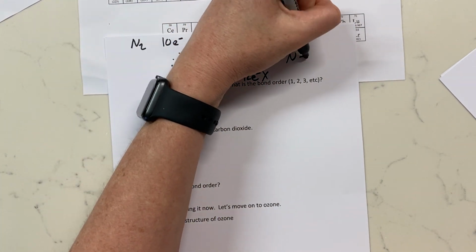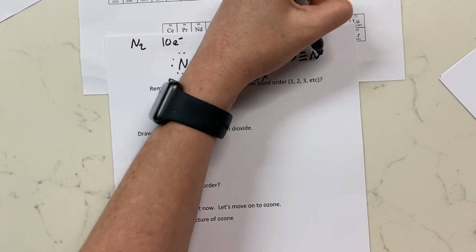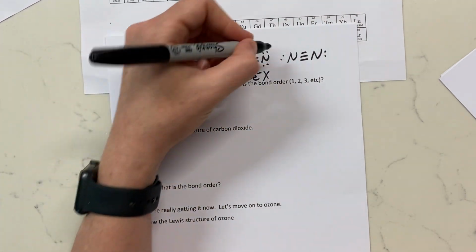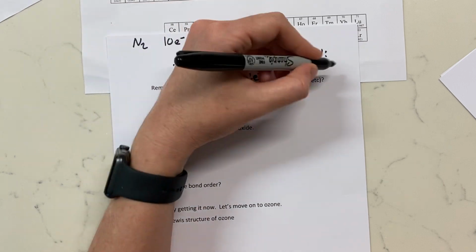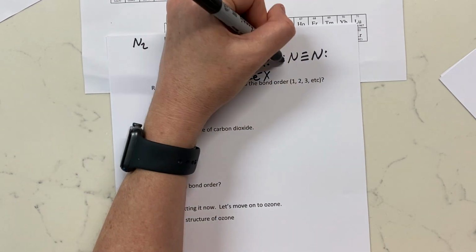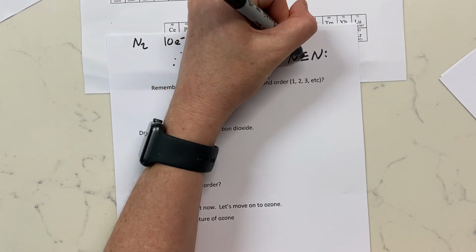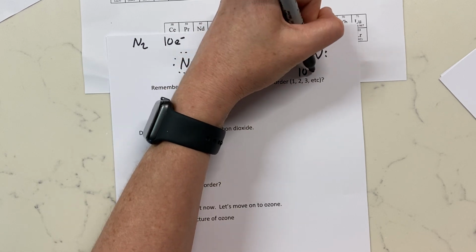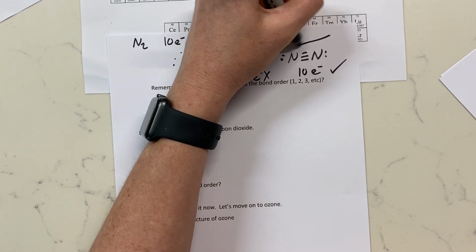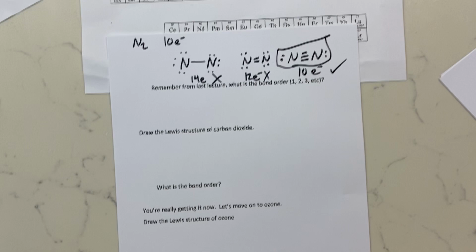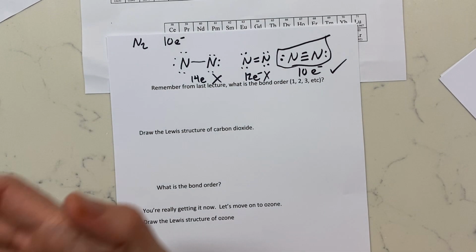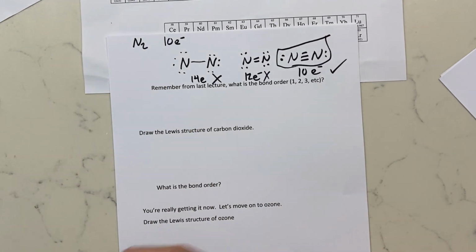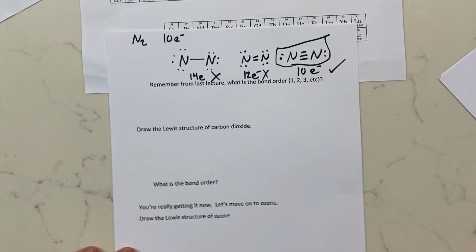Here we have N, triple bond, N. To fill in the octet, you have to have 2 extra electrons. Now we got 2, 4, 6, 8 on each of them, and in total we have 2, 4, 6, 8, 10 valence electrons. And that's why this is a structure for N2. And it's what you're breathing in this whole time. More than 70% of the atmosphere is that molecule right there.